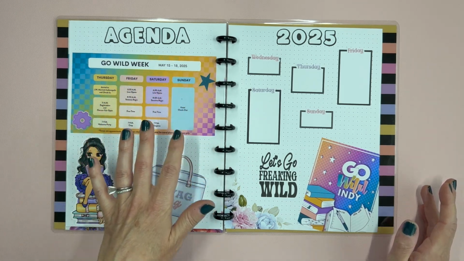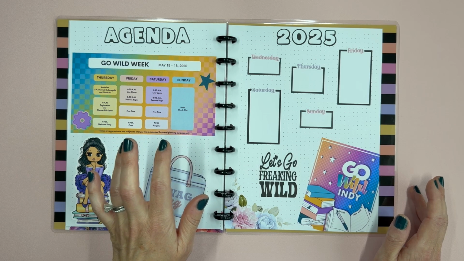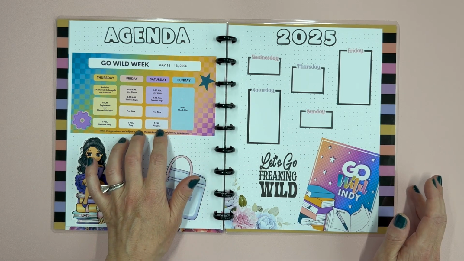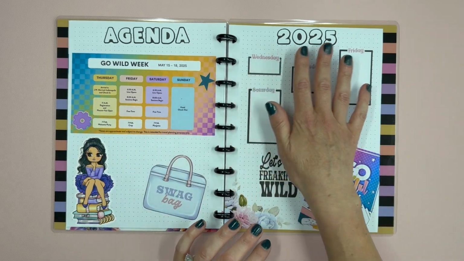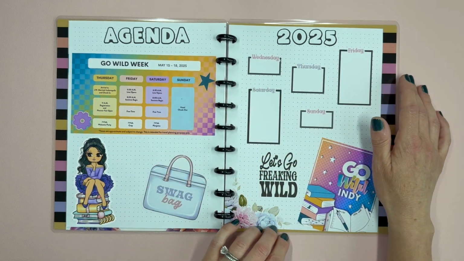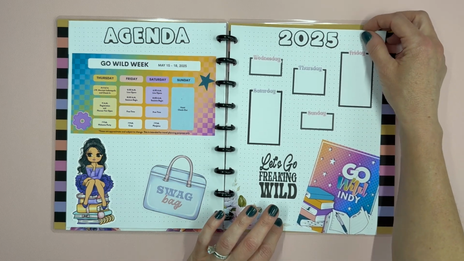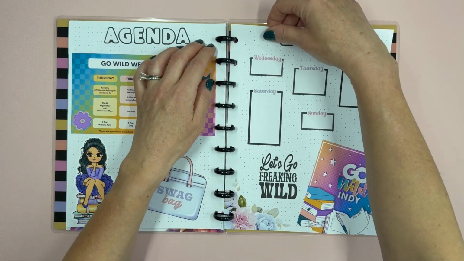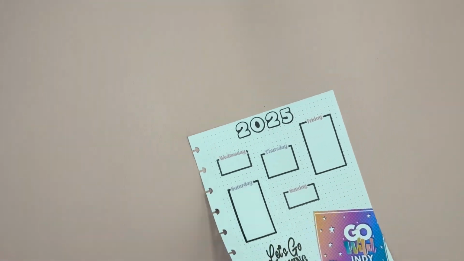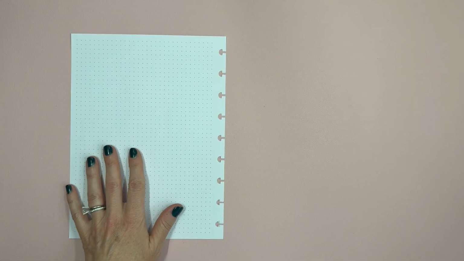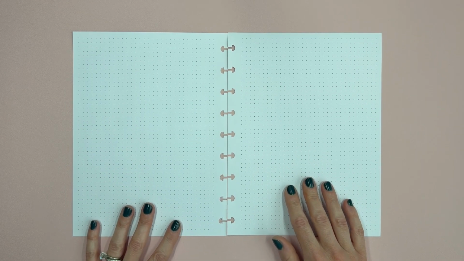So this is a rough agenda that was provided on the Wild for Planners Instagram. And then on the right side of the page, I just put some boxes to put a little bit more detailed agenda. So that is what we have so far. And I'm going to take this page off of the discs because we're going to use the other side of it. And I'm going to grab another piece of plain dot grid paper.